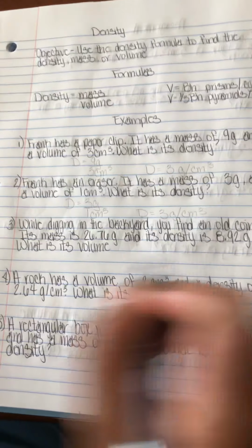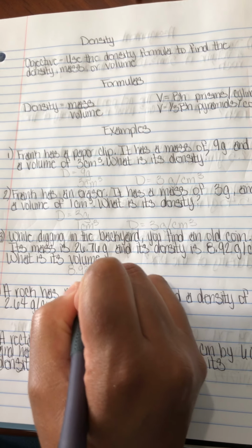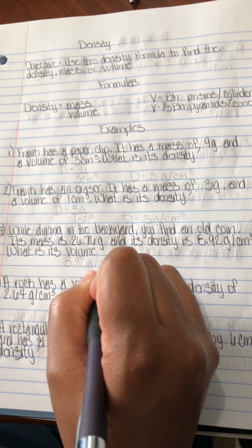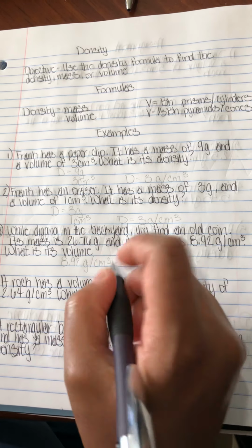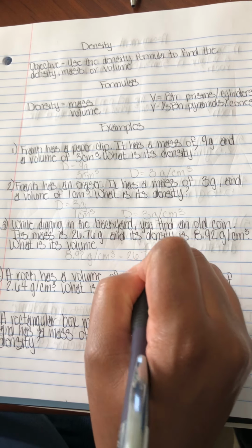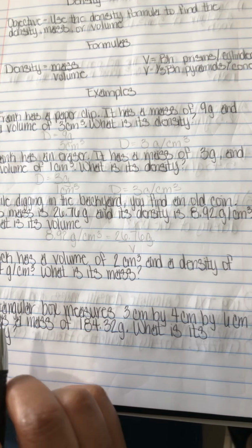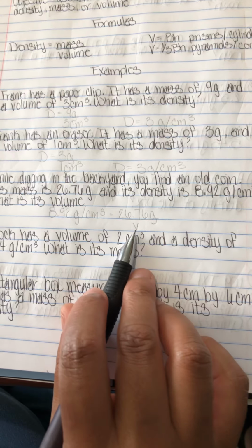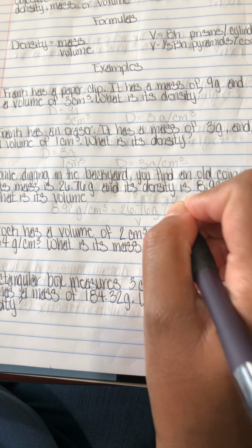So I know my density said that it was 8.92 grams per centimeters cubed. And it said that our mass was 26.76 grams, and we don't know our volume. So remember, in order to get rid of any type of denominator, you need to multiply by it on both sides.